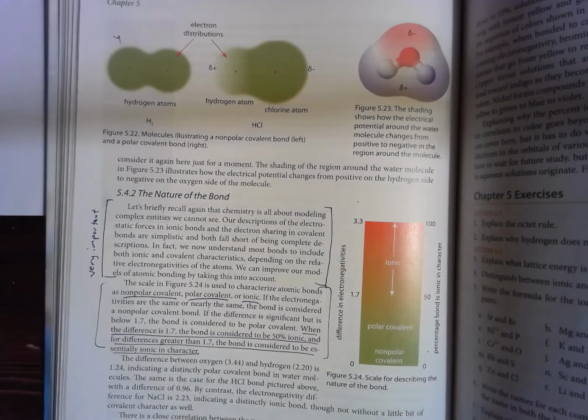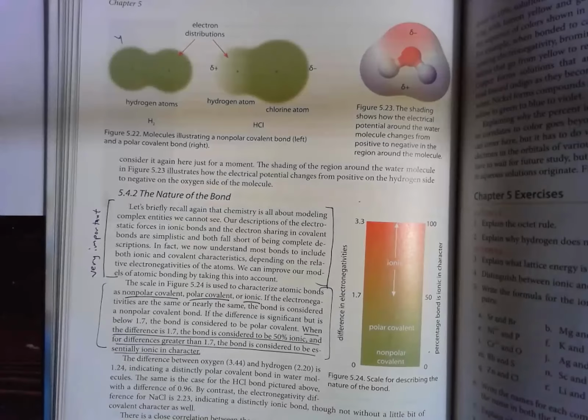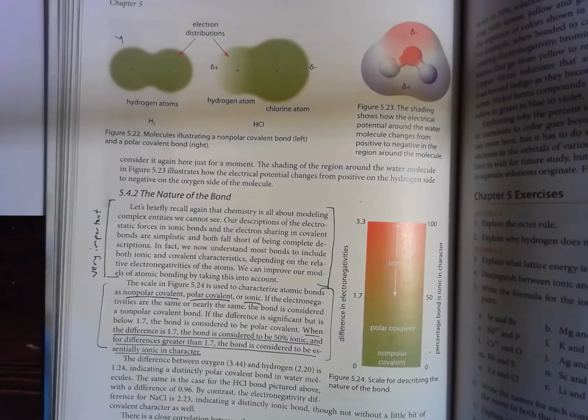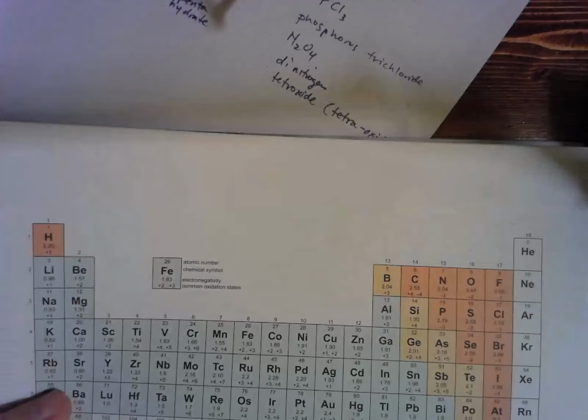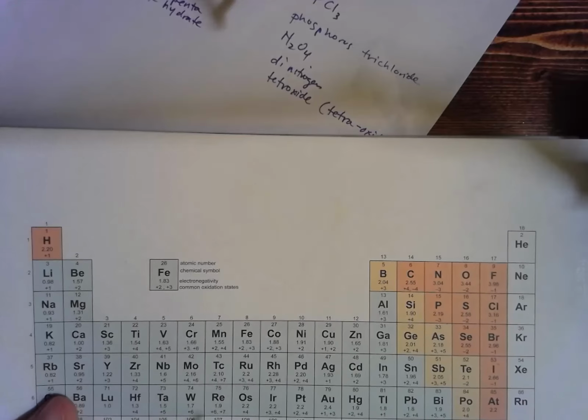So if I ask you on a test, on a quiz, let's look at hydrofluoric acid. We would come over here and I'd ask, what is the general bond nature? Polar covalent, non-polar covalent, or ionic.